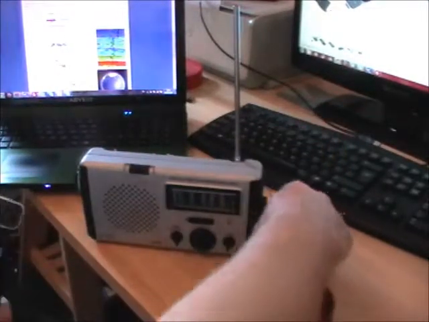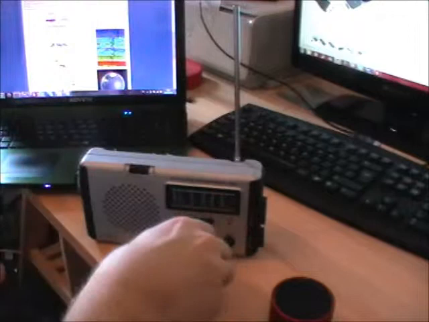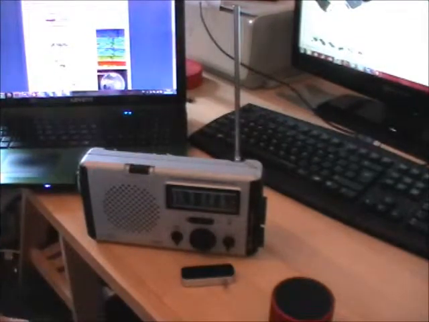Okay, so that's via the radio. I'm just going to remove the little transmitter. And now you should hear it directly. Let's have a look.